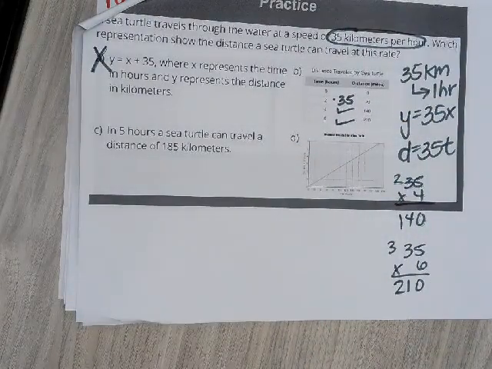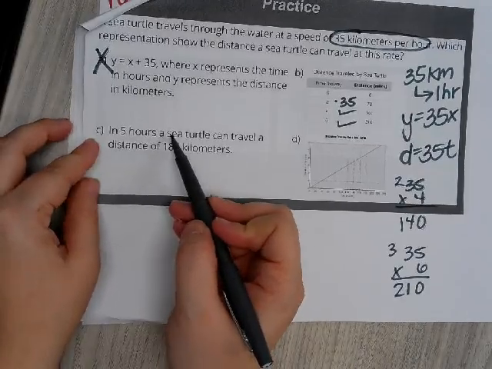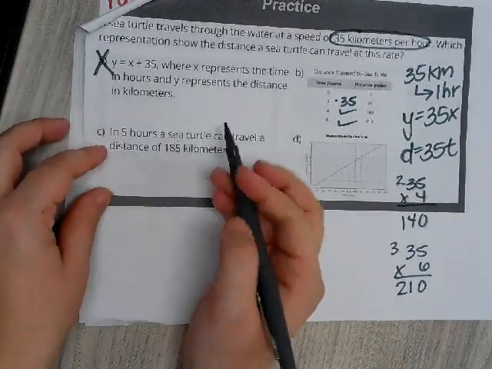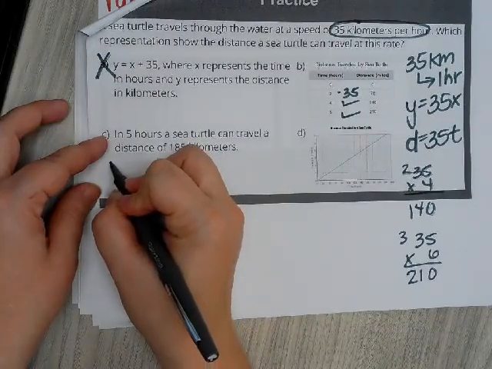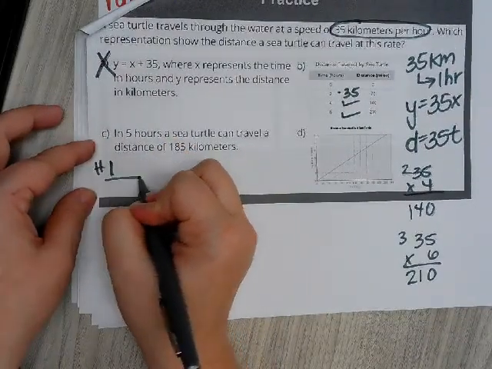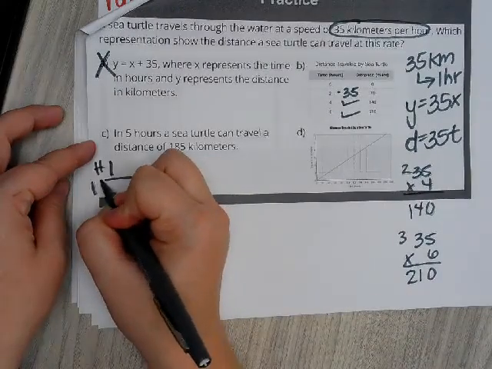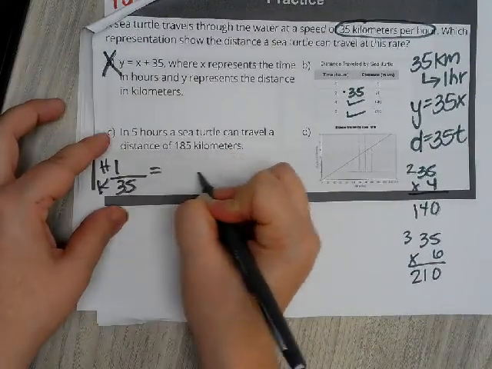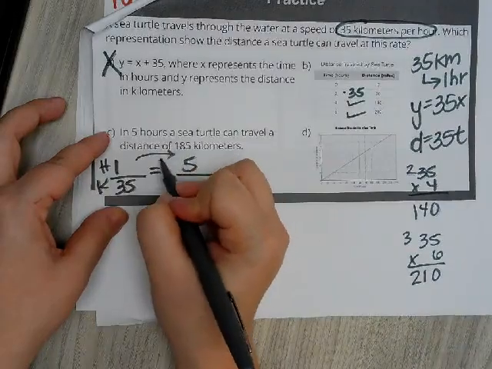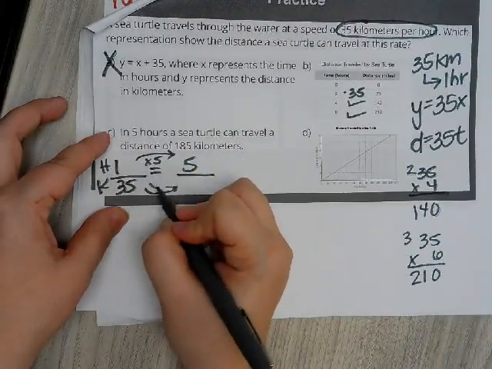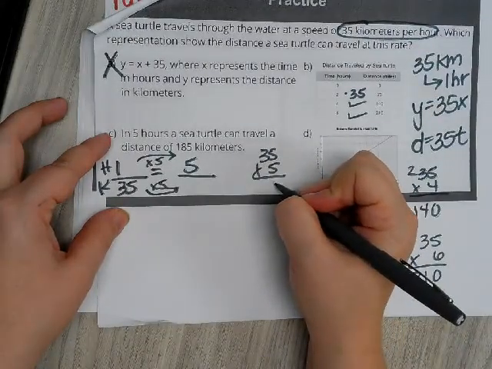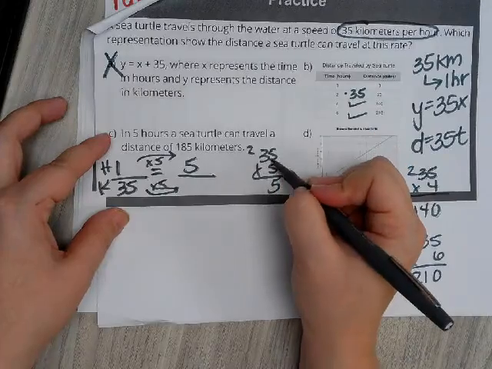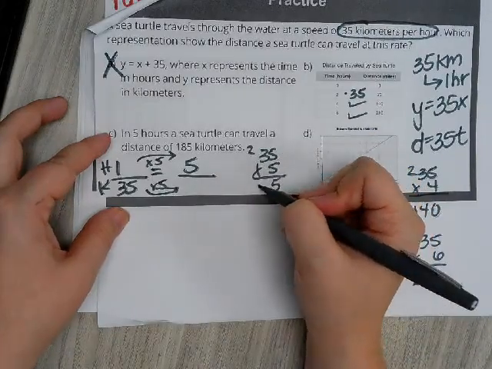Okay. Let's see. 5 hours a sea turtle can travel is 185 kilometers. So let's see. I know that for 1 hour, I have 35 kilometers, and I want to know for 5 hours, how do I get from 1 to 5? I times 5. So I'm going to do 35 times 5. 5 times 5 is 25, carry my 2. 5 times 3 is 15, plus 2 is 17. Not the same. So that's not going to be it.